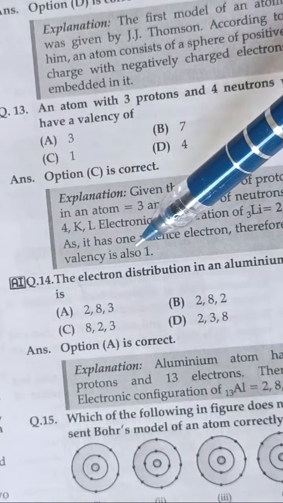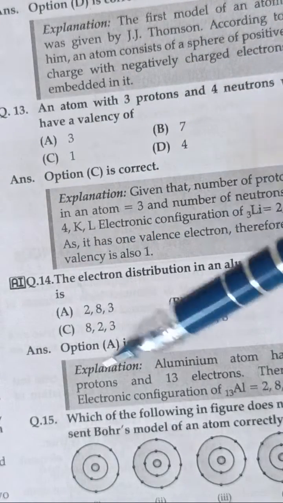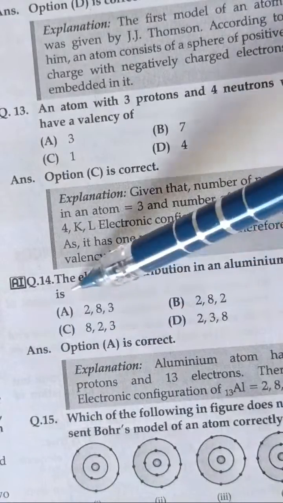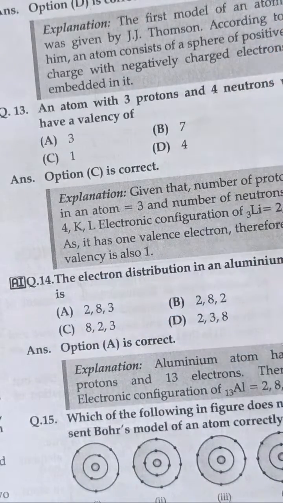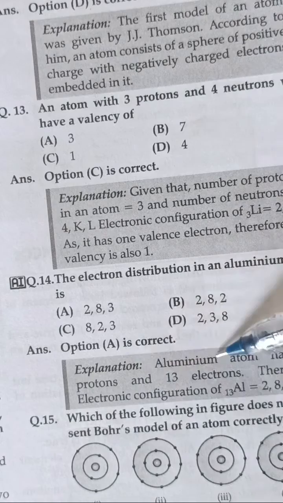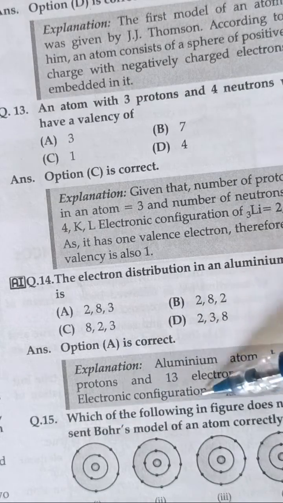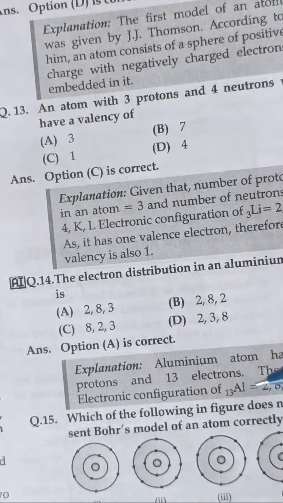The electronic distribution of an aluminium atom is? Answer A, 2, 8, 3. Explanation: aluminium atom has 13 protons and 13 electrons. Therefore, the electronic configuration of Al-13 equals 2, 8, 3.